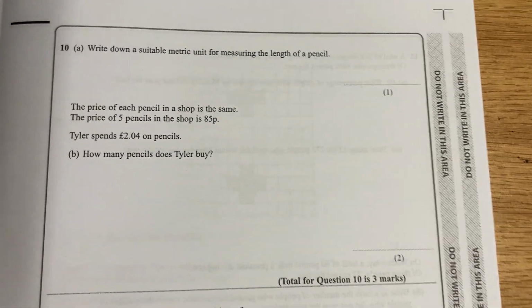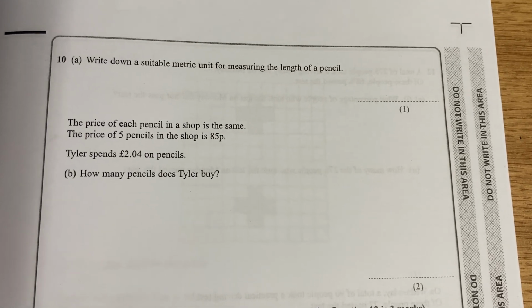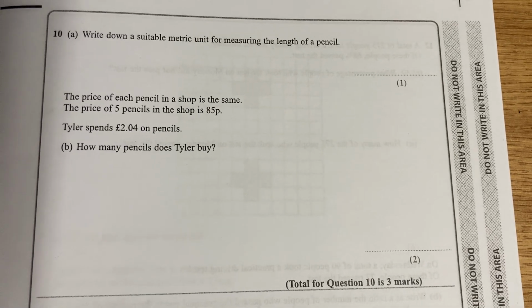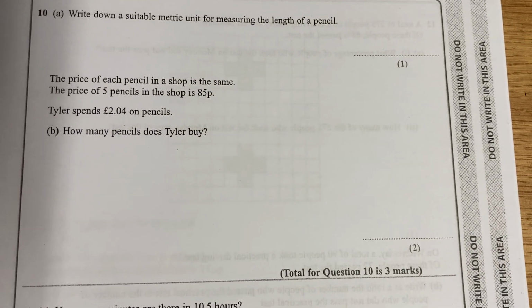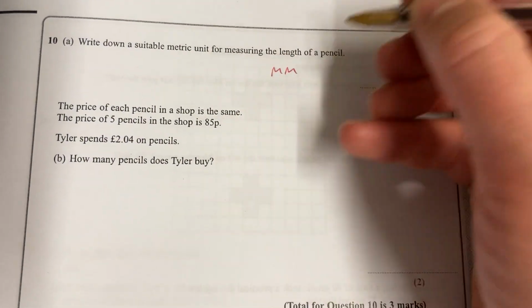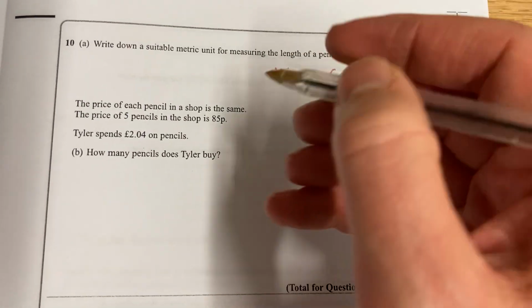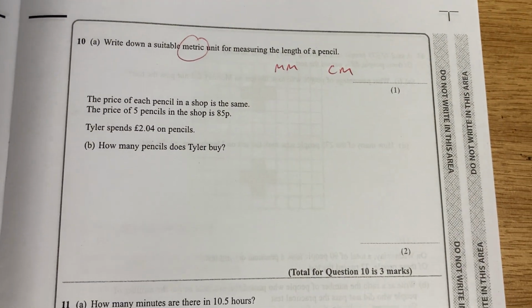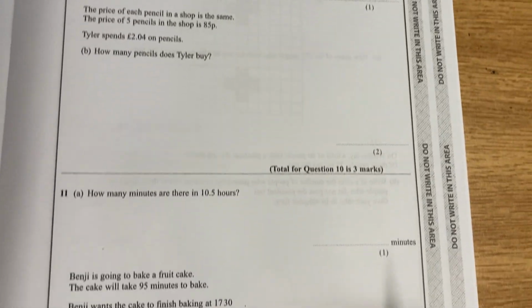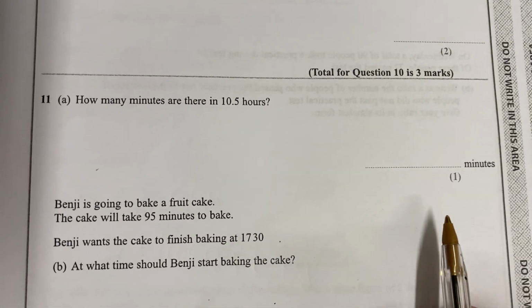Okay, now here we have to write down a suitable metric unit for measuring the length of a pencil. Well, it's going to be something small. If you have a ruler, then I would take that out and have a look, either millimeters or centimeters. Don't say inches, it's a metric unit there. Okay, I'm going to move on to the other 1 mark question here for question 11.